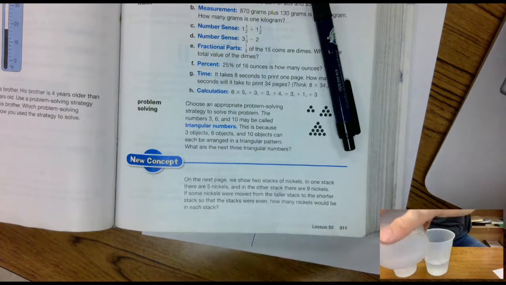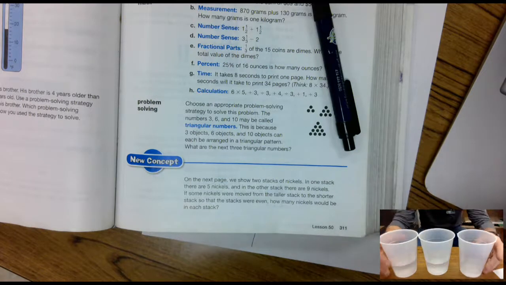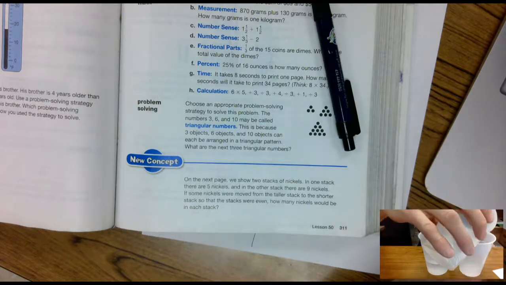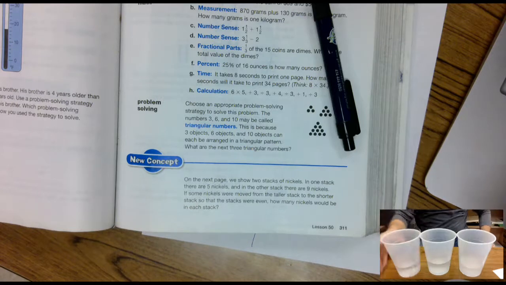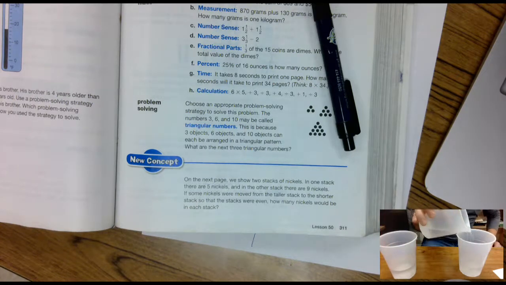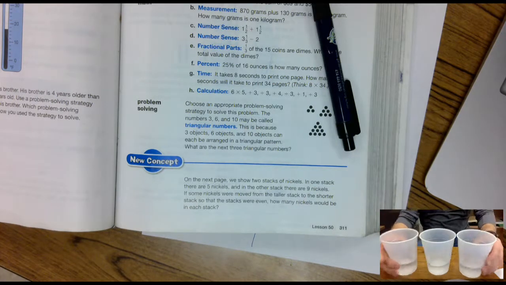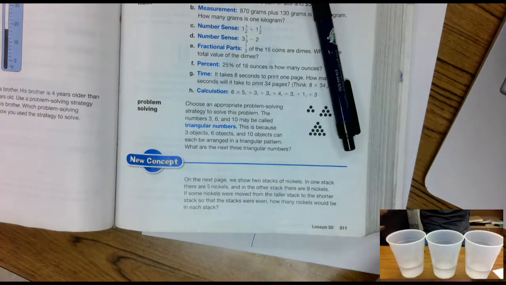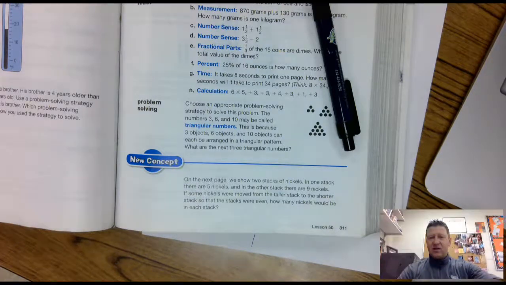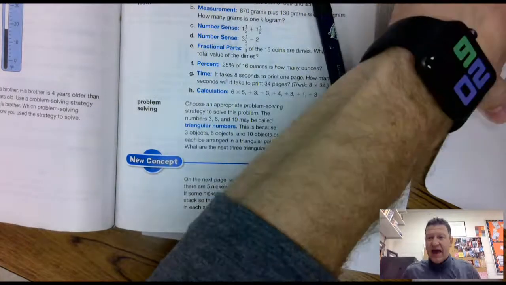I just did today's objective. Today's objective is to find the average. You want to find the same amount, even though everybody started with a different amount. We're going to pour them together until we get the exact same amount. That's the average. And there's two steps to finding the average. Step 1, add. Step 2, divide by the number of numbers.